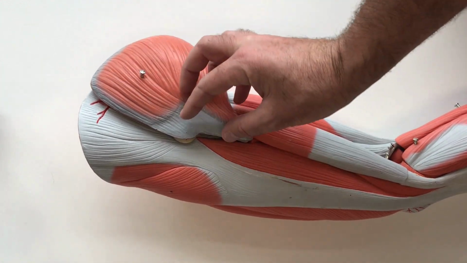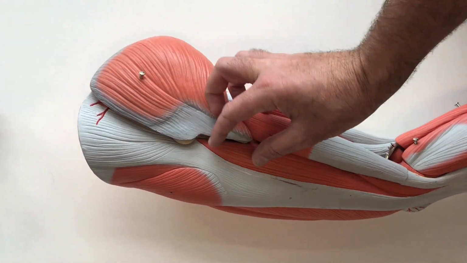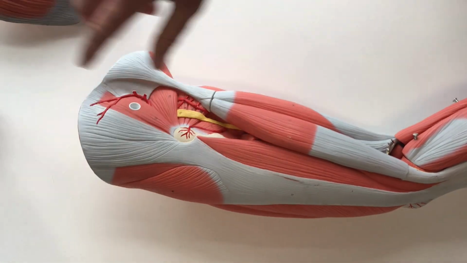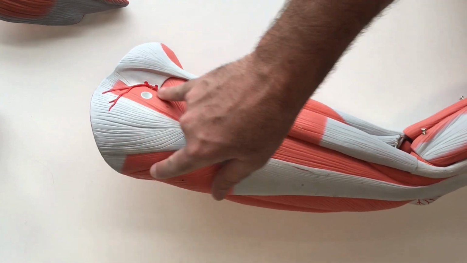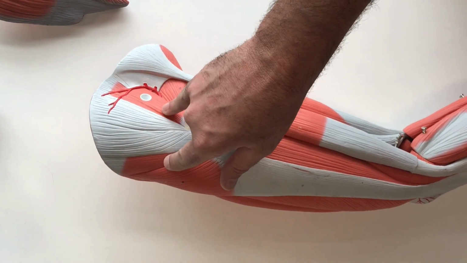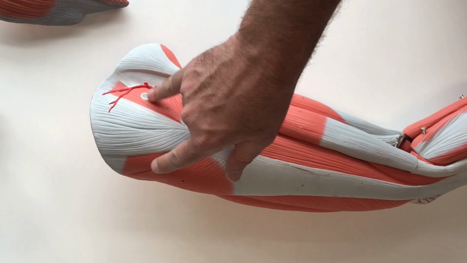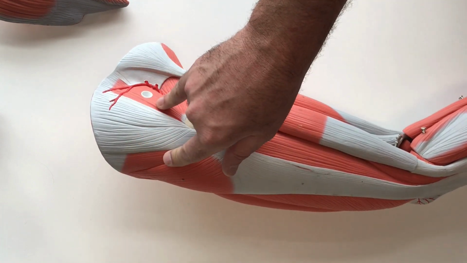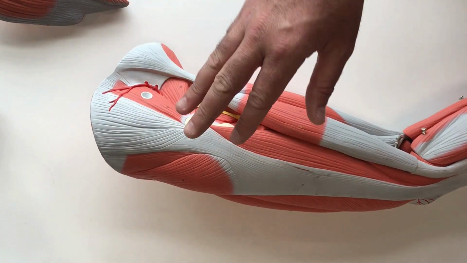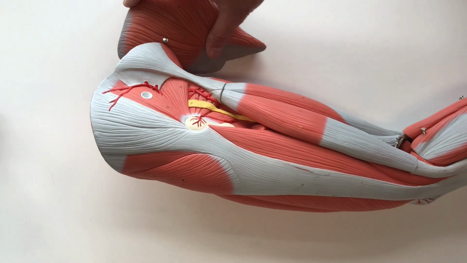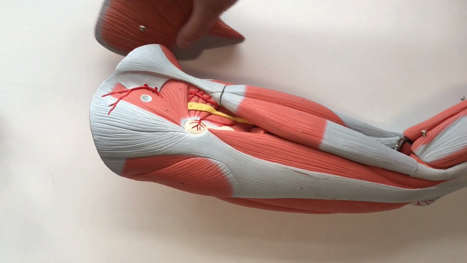So gluteus maximus was on the back of the leg, extending the hip and also wrapping around like this, so it'll play a role in lateral rotation as well. But the gluteus medius and minimus are more on the side of the leg rather than the back. So they're playing a role in abduction and also medial rotation. So even though they've got similar names, there are quite different actions between the gluteus maximus and the medius and minimus.